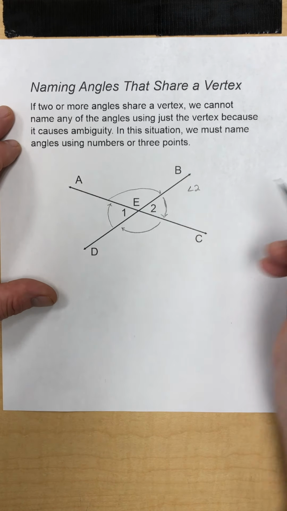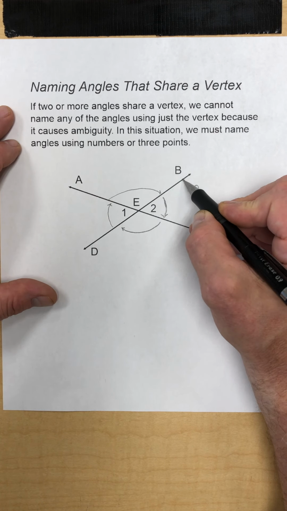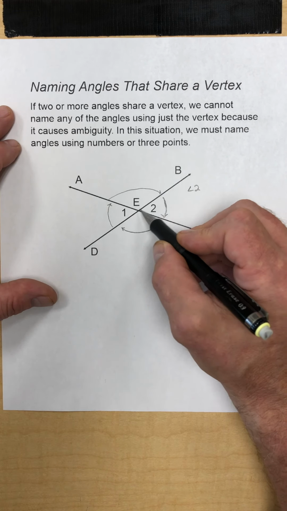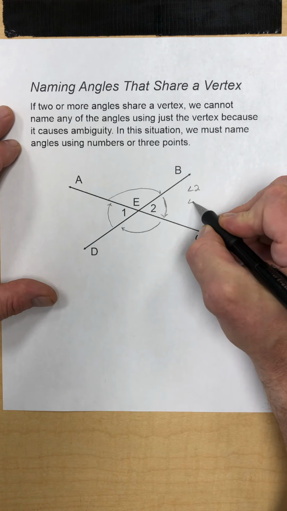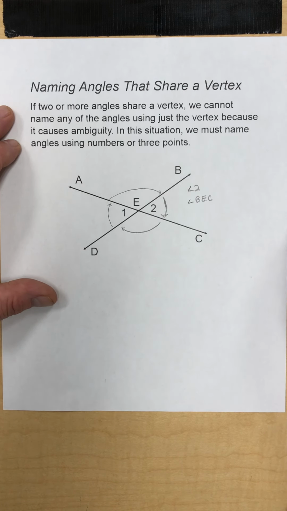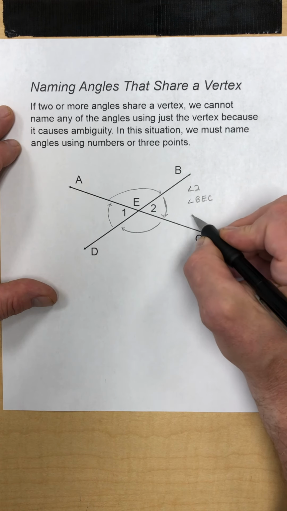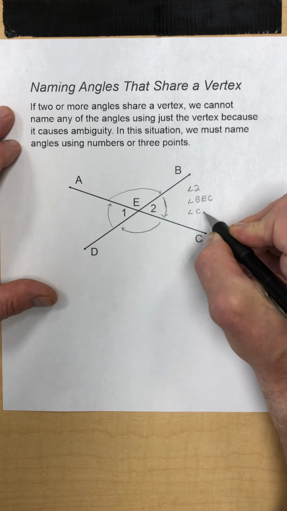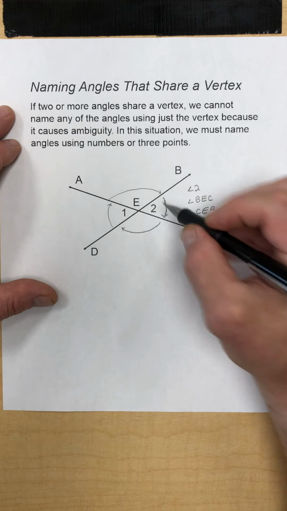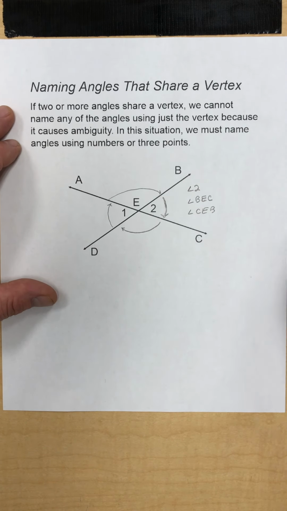I can't call it angle E. I can't call any of these angles angle E. So I can use one point along one side, the vertex, and a point along the other side. So I go side, vertex, side. So I could call it angle BEC. Or I could go in the opposite direction, side, vertex, side, so I could call it angle CEB. So any one of these 3 names would be fine for this angle, but you can't call it angle A.